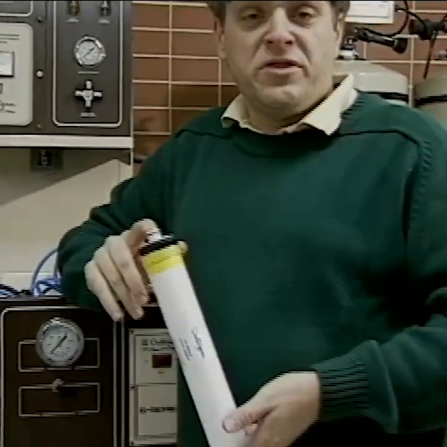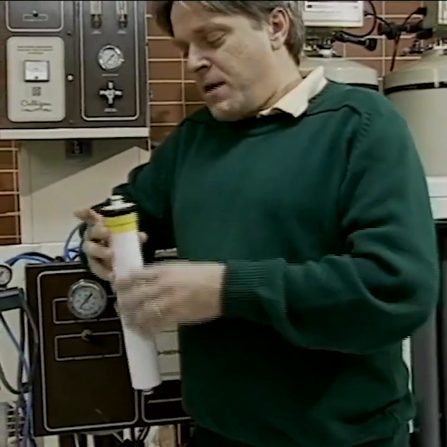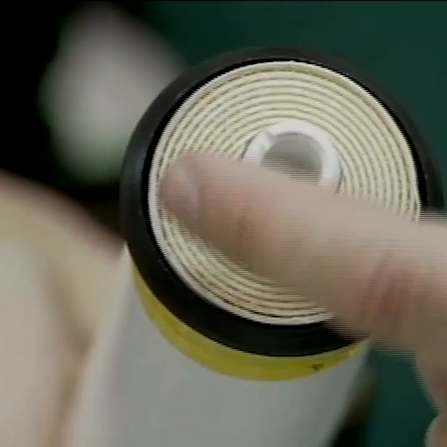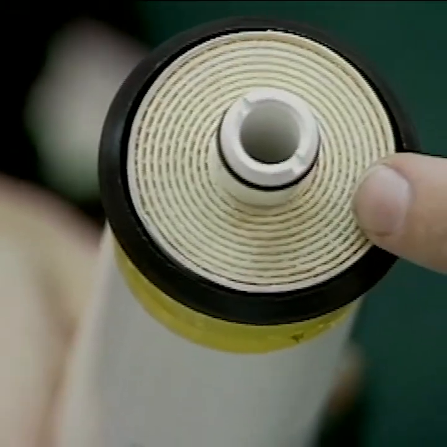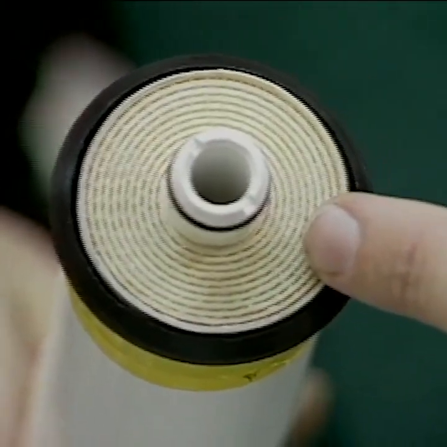Whereas a water softener will only exchange one ion for another, reverse osmosis will actually reduce the dissolved solids content of the water. The process begins with the membrane. This membrane is a spiral wound membrane and is the most popular used in the industry today. In order to understand the reverse osmosis process, we first must understand osmosis.